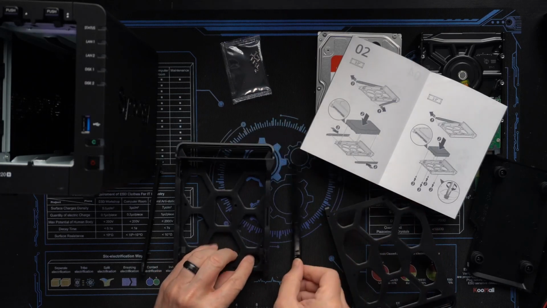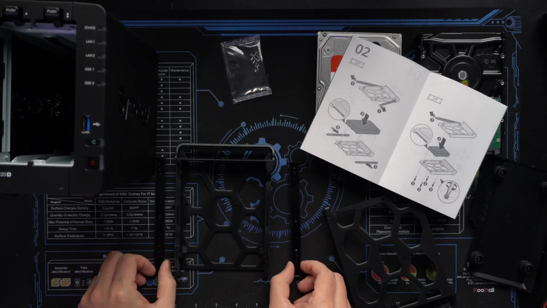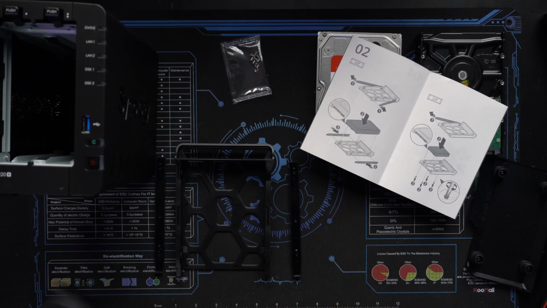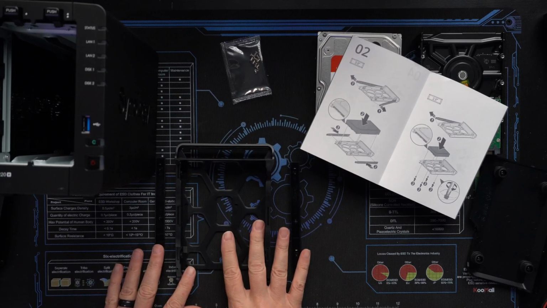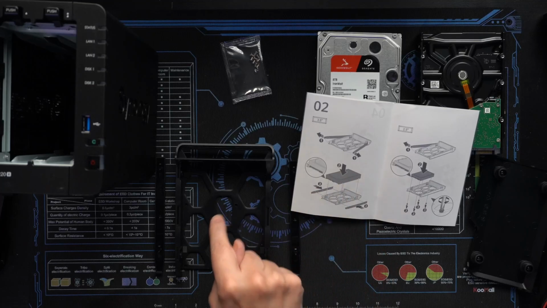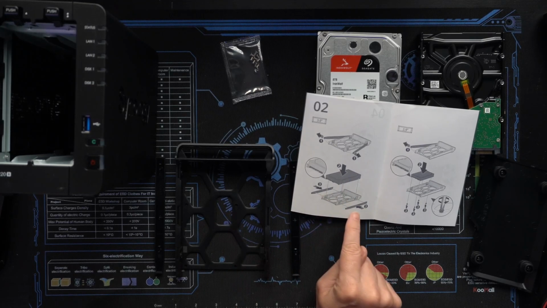I'll go ahead and leave that on the right-hand side. Also, I'm going to put these close to where they belong, and then I'll repeat that process for the second drive once we get to that as well. So let me go ahead and do one drive first, and then we'll do the second one. So our next piece as part of step number 2 is to put the drive in place right here, and then simply push the rails back in.